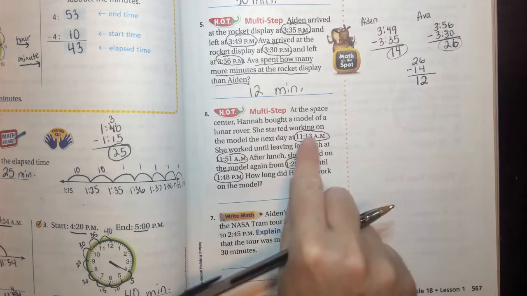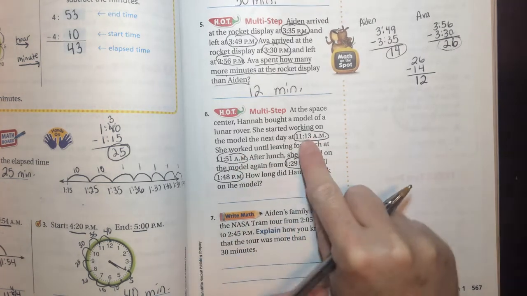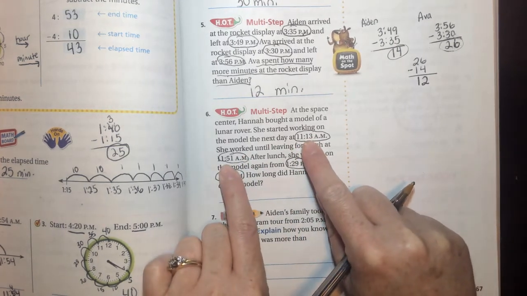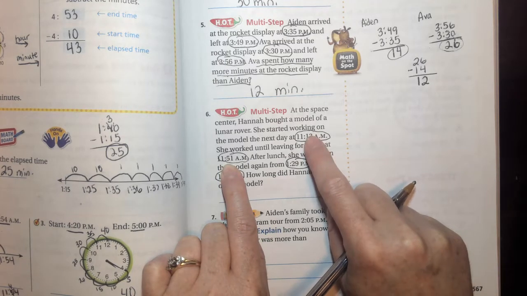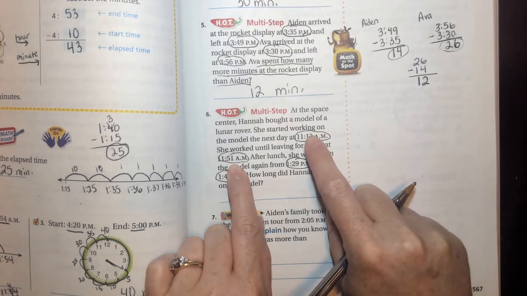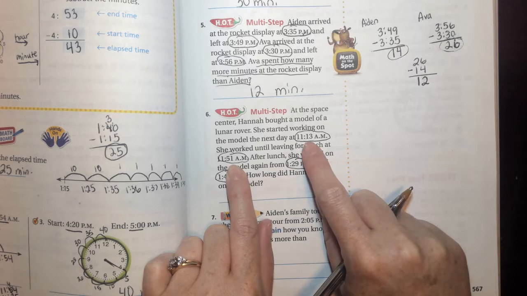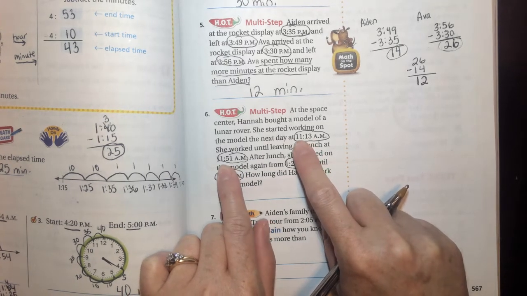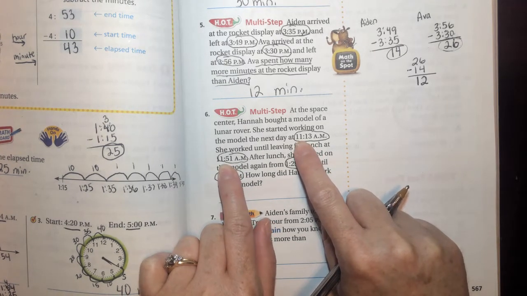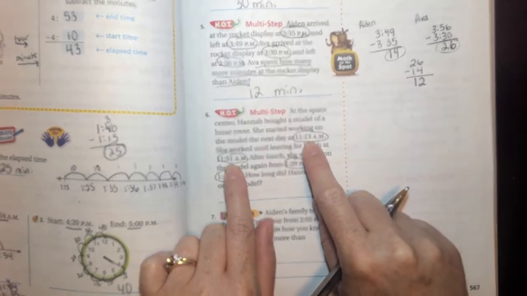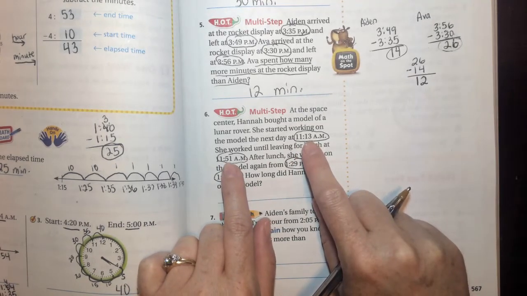So the first time she worked on the model, she worked from 11:13 to 11:51. That's the start time and that's her end time for the first time she was working. And both of these have 11 in the hour. So we can find how many minutes that is by subtracting these two.